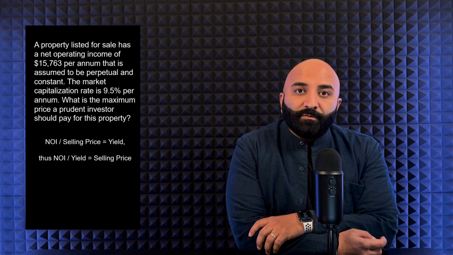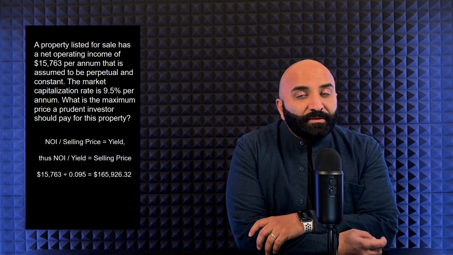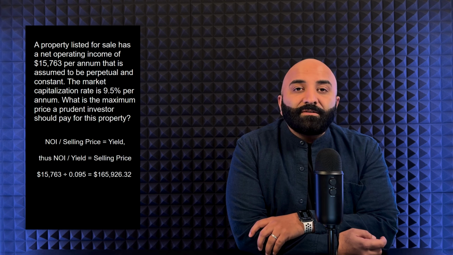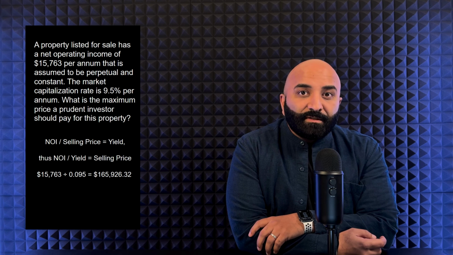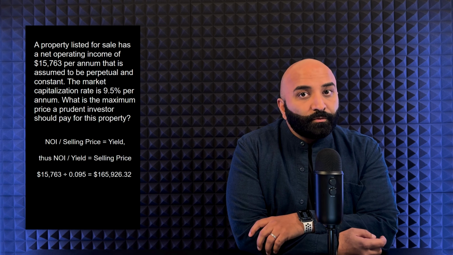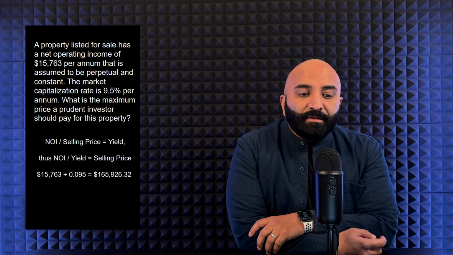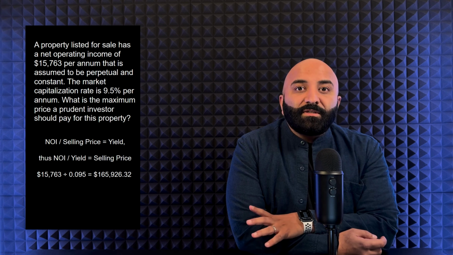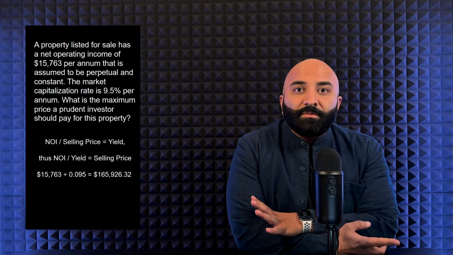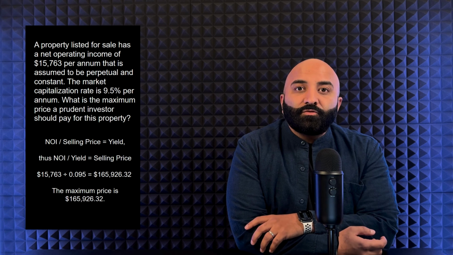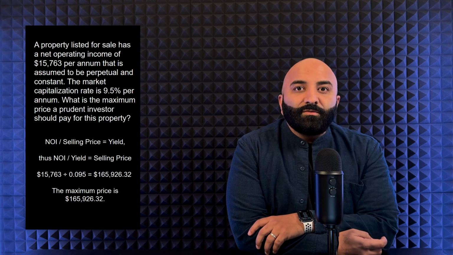So the net operating income of this project is given right to me, $15,763, and it's told us that the cap rate is 9.5%. So 15,763 divided by 9.5%, or 0.095, is equal to $165,926. I've just taken that little formula and flipped it around, and I've used that little trick that 10 divided by 2 is equal to 5.